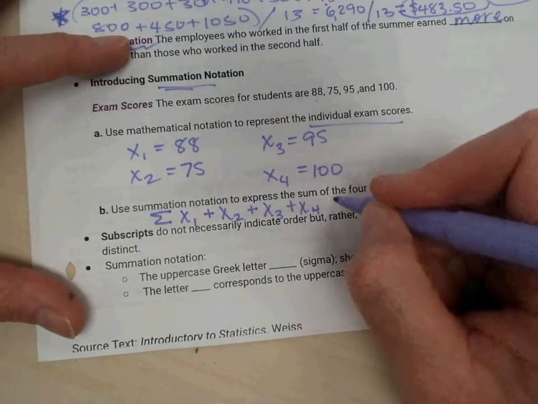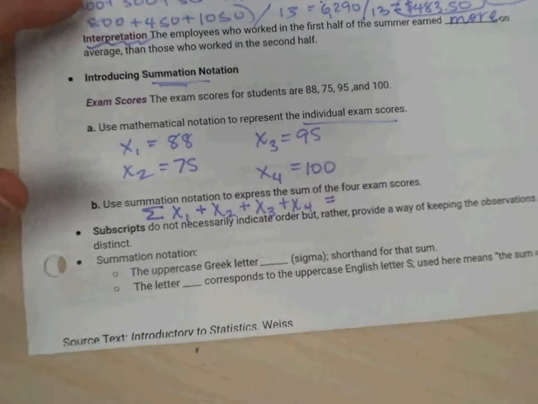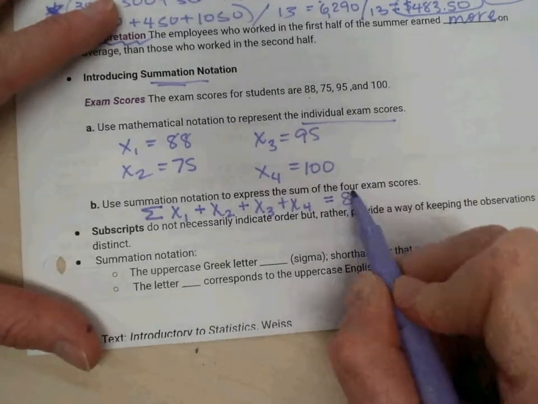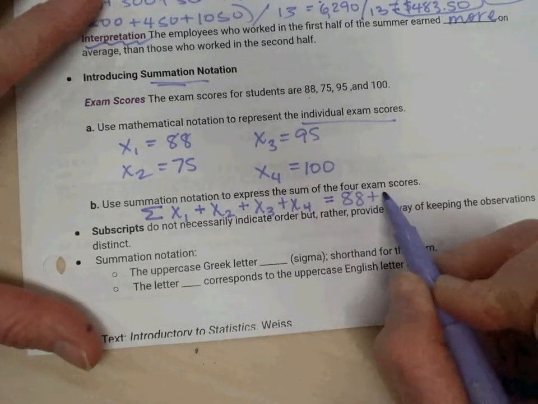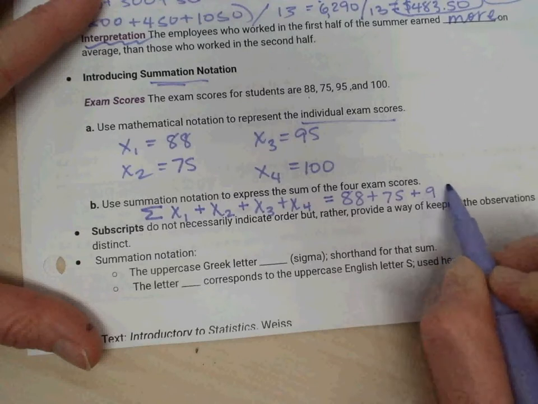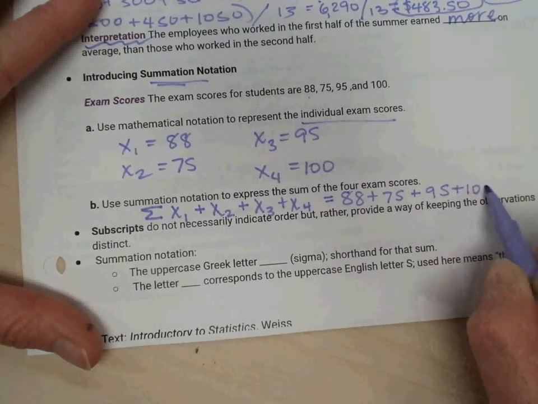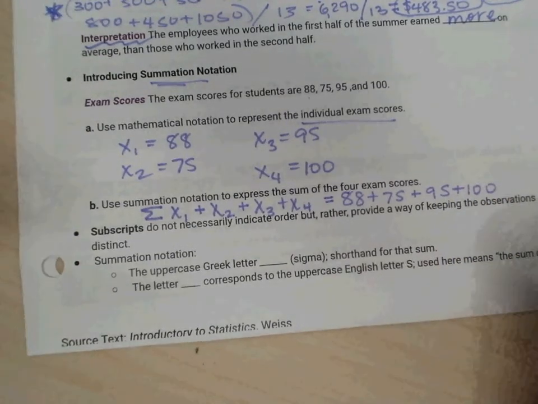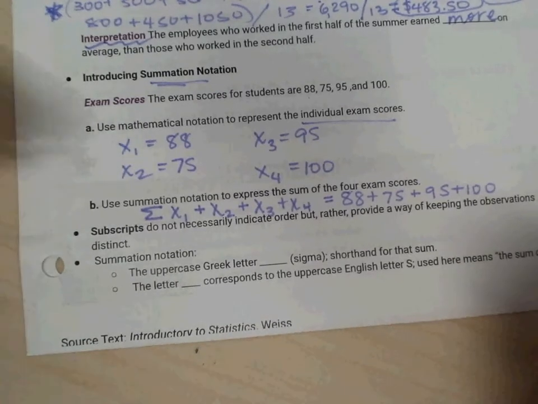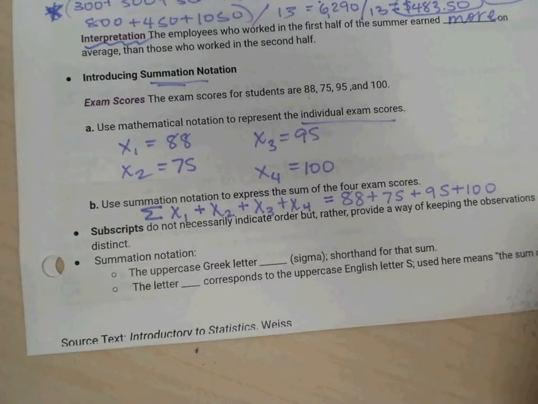In other words, that equals 88 plus 75 plus 95 plus 100. We're just representing it using that different notation. The subscripts don't necessarily indicate order, but rather they're just a way of keeping observations distinct.